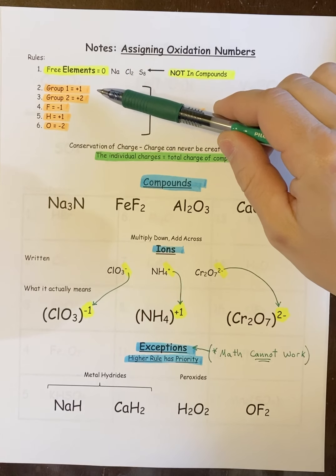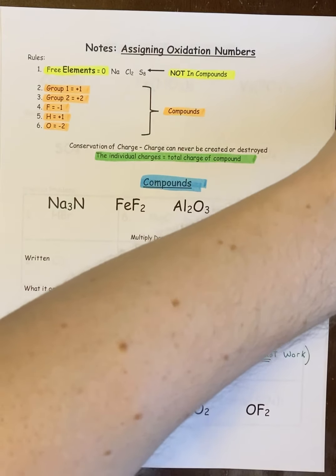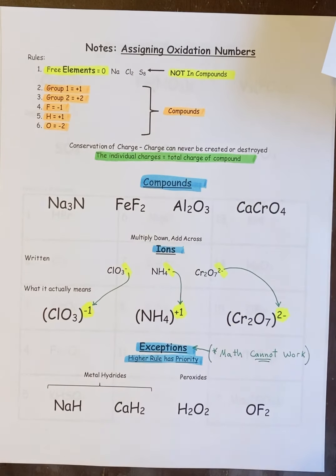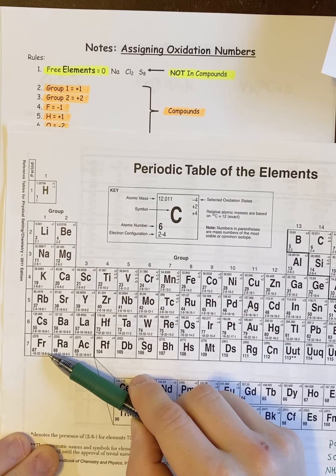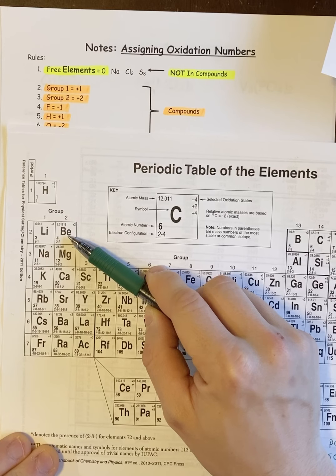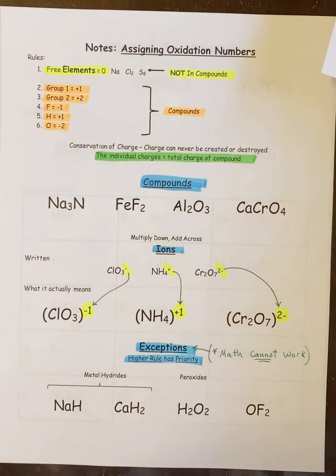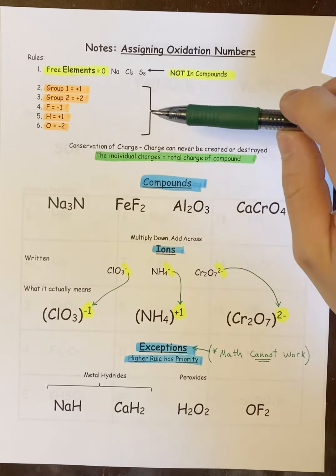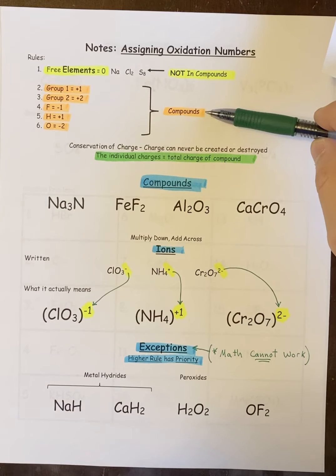Now, when you have group 1 elements in a compound, remember group 1 is from lithium straight down. They are all +1. Group 2 is from Be straight down. They are all +2. And then the other three elements that have rules are F, H, and O. Those rules are just for those unique elements, and no other elements have rules. And again, they have to be in compounds to have those rules.